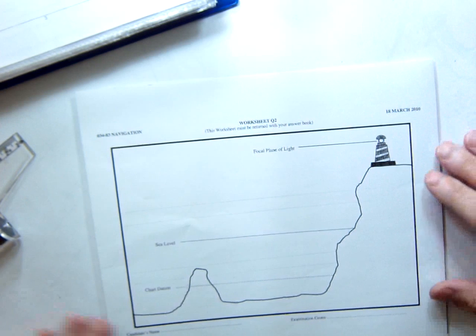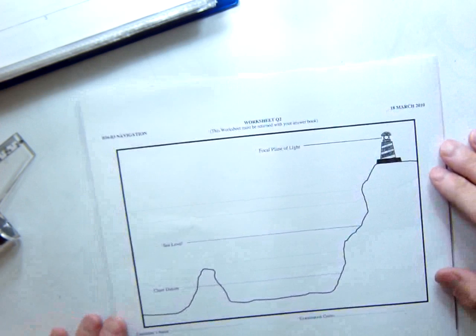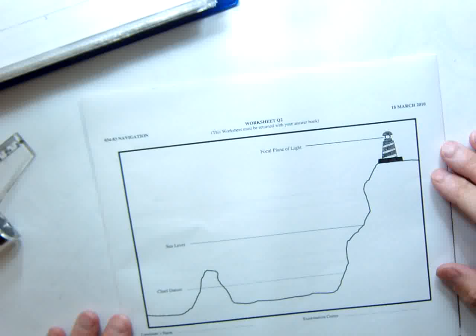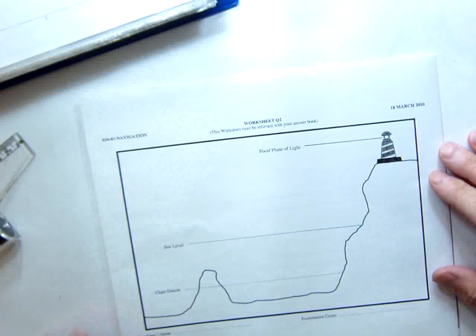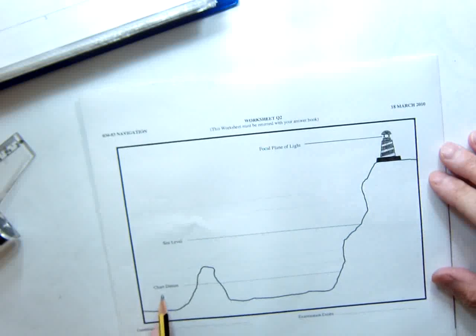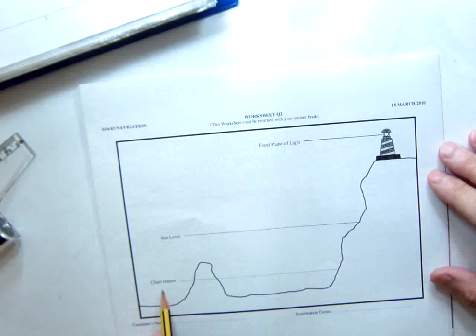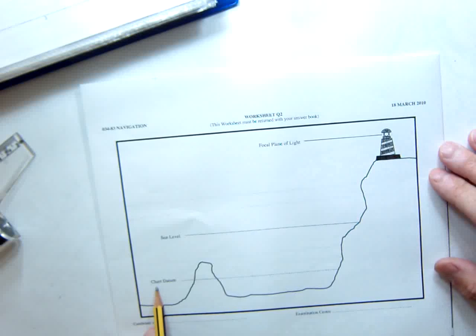Okay, what I'd like to look at now are various heights of tide and levels that you're going to get at sea. The first one we're going to look at is what's known as chart datum. Now, chart datum, when you're looking at your chart, the depths that you see on the chart are the depths at chart datum. Okay, so that's what is known as chart datum.